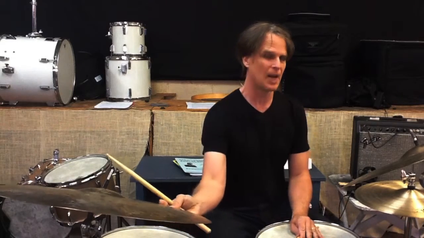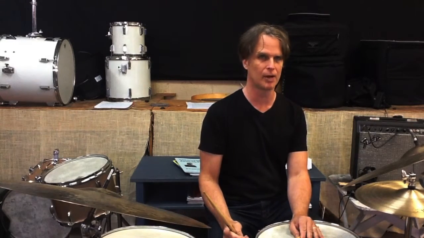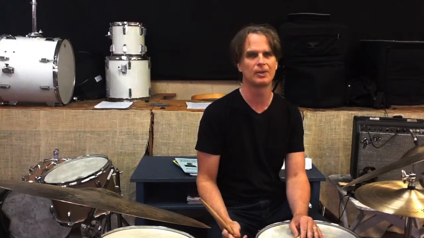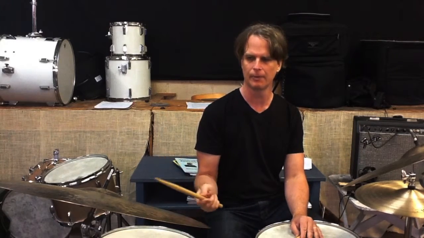Another very idiomatic thing to do is to play the cross stick just on beat 4. Or perhaps just on beat 2. Here's beat 4.